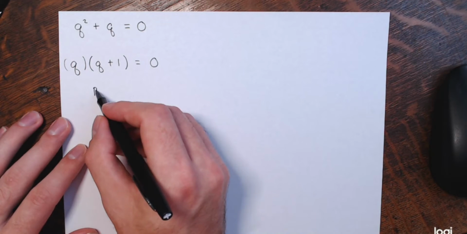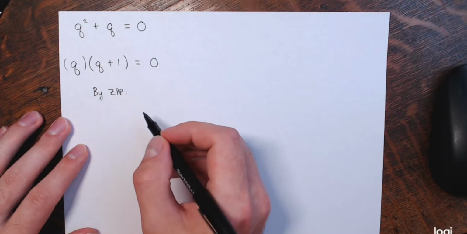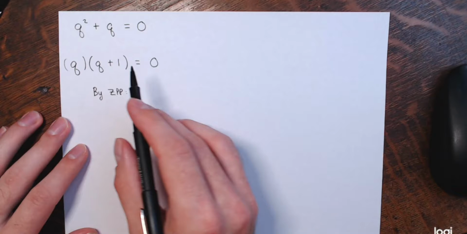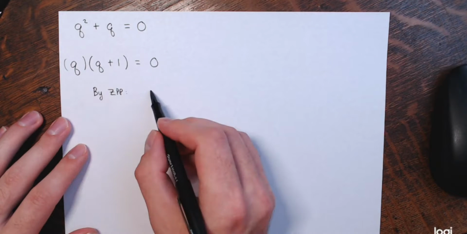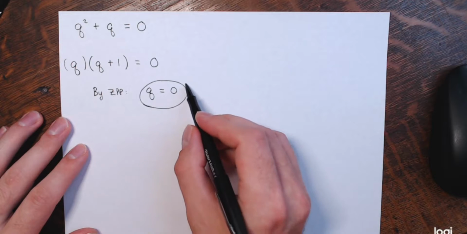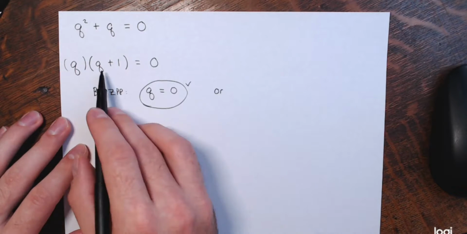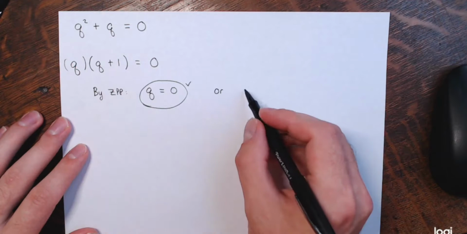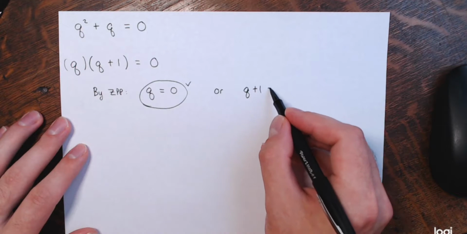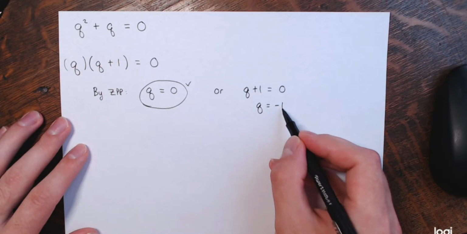And then by that zero product property, right, ZPP, at least one of these factors is 0. So either the factor of q equals 0, which is already solved for, and then you can check that solution, 0 plus 0 equals 0, that works, or the other factor of this product, q plus 1, is 0. And solving this gives me q equals negative 1.